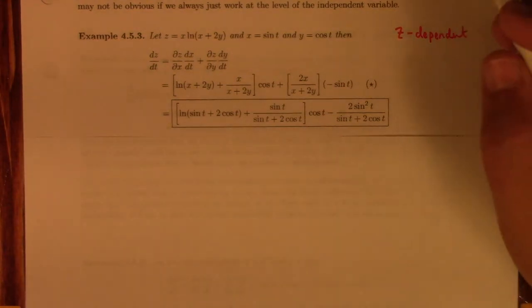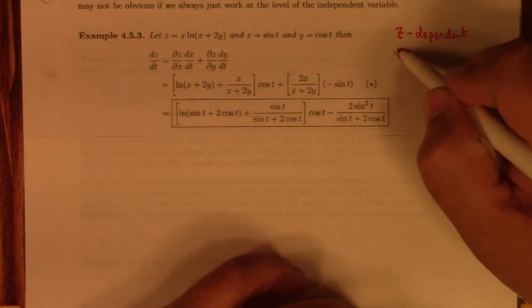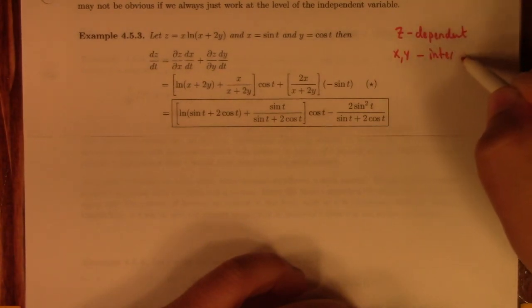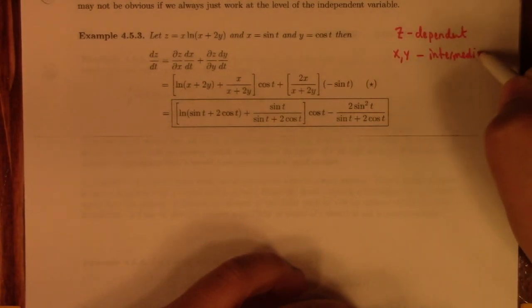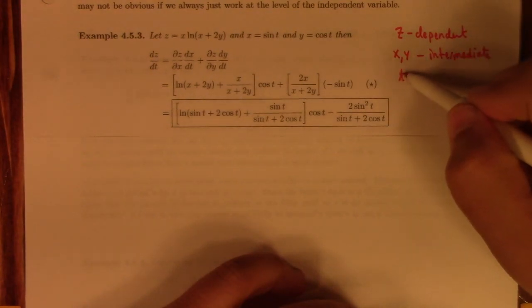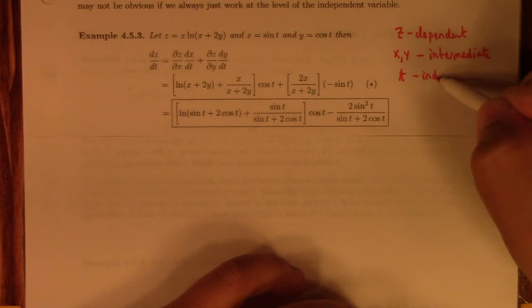And here x and y are the intermediate variables. And in this context, t is the independent variable.